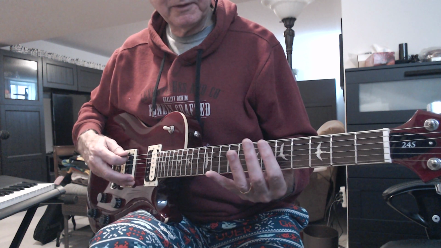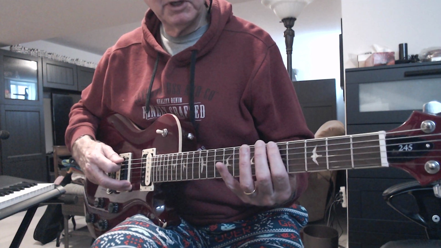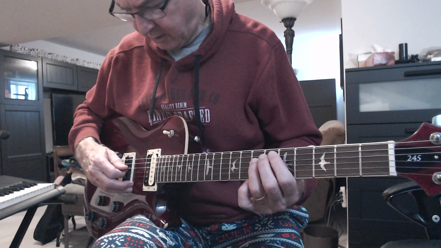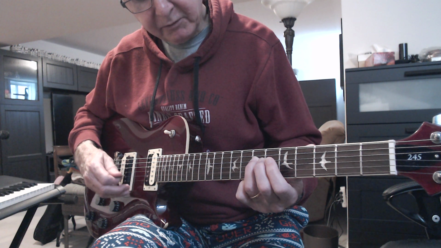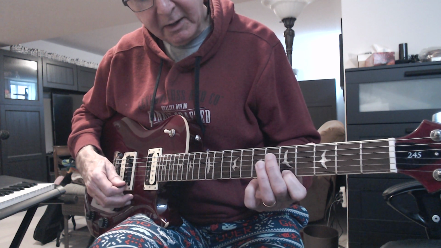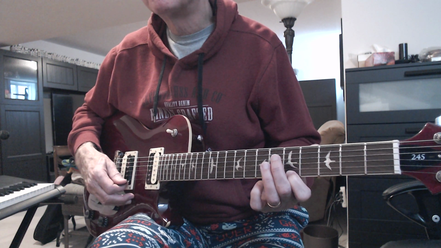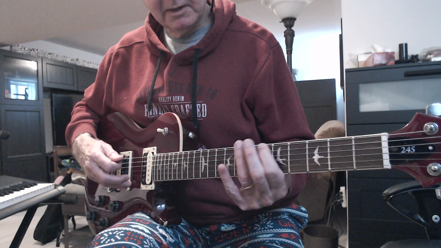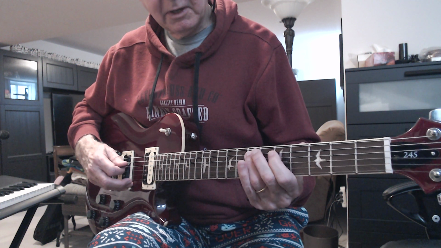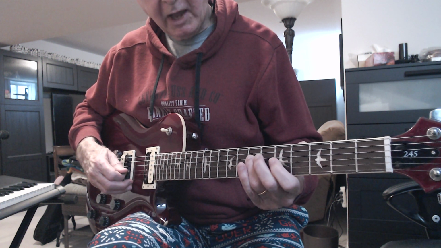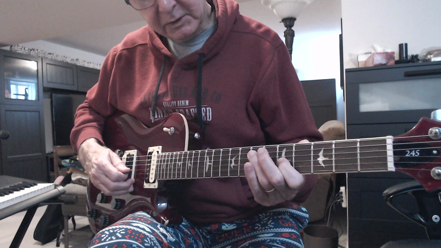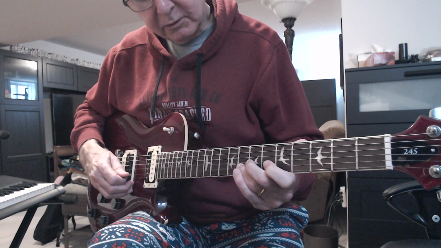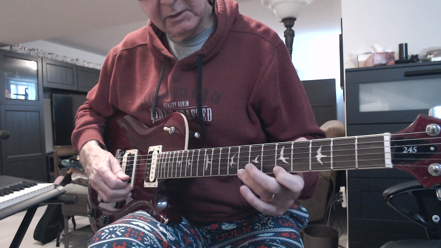For example, on the first position, the root note is on the 5th fret of that string, then on the 7th fret of the 3rd string, and again on the 1st fret of the 1st string. Okay, so you have A, C, D, E, G, A, C, D, E, G, A, C.